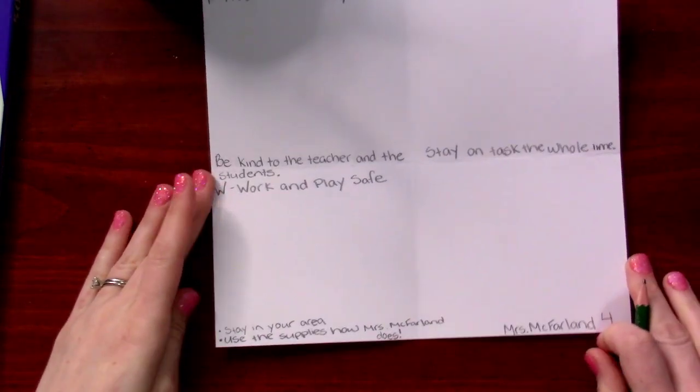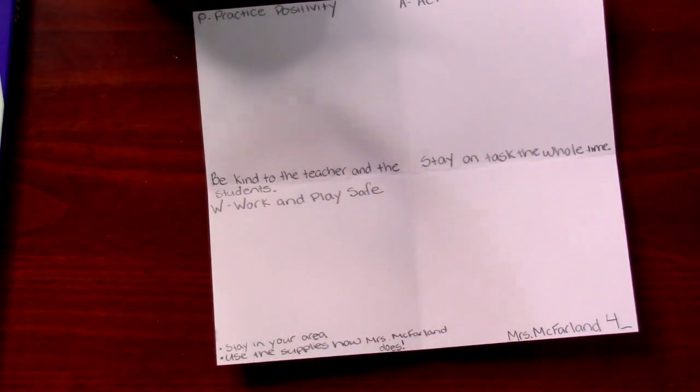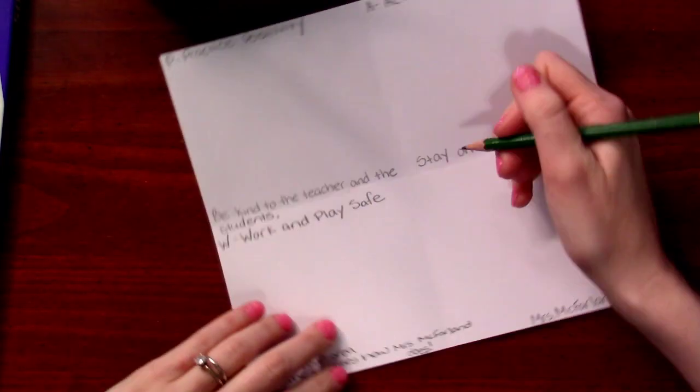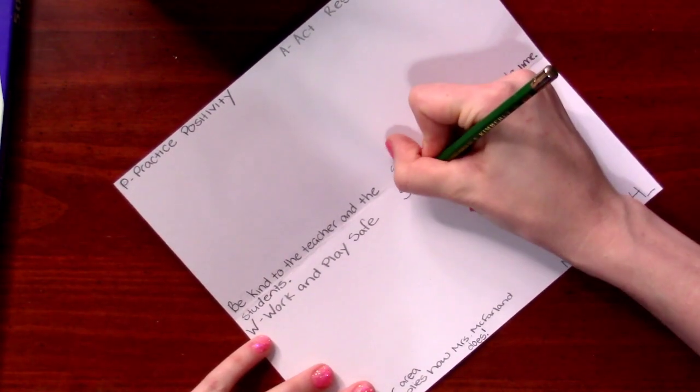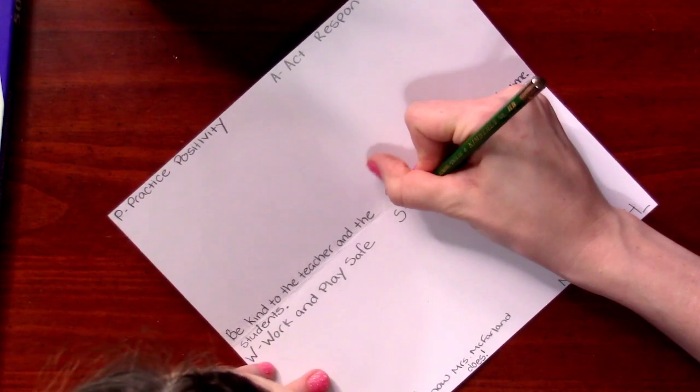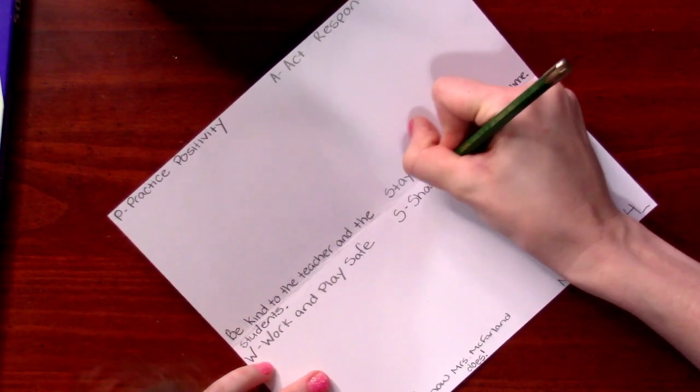I'm not throwing pencils, so you shouldn't be throwing pencils. That's not safe. I'm not standing on my chair, so you should not be standing on your chair. That is not safe. I'm not tossing erasers around. That's not safe. Okay, last one. You guys are doing fantastic. So proud of you. What does S stand for? Show respect.